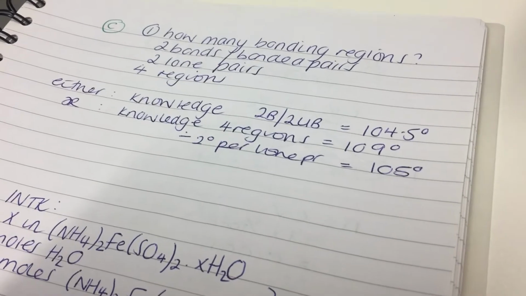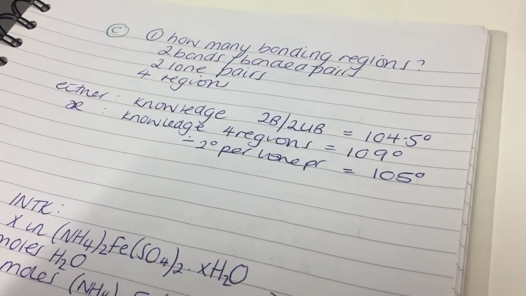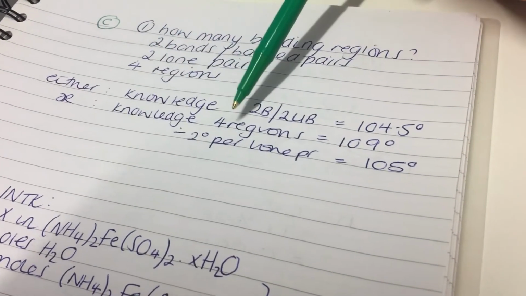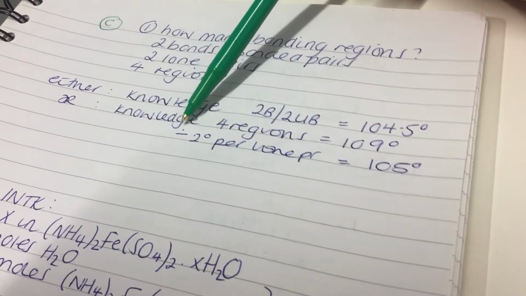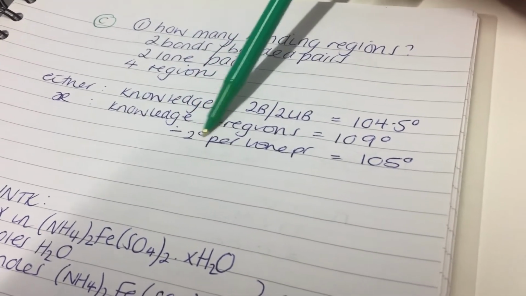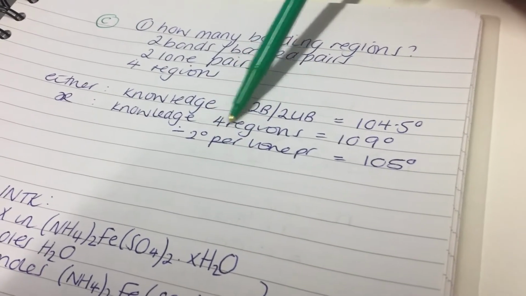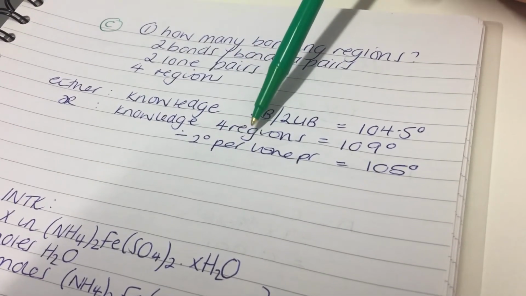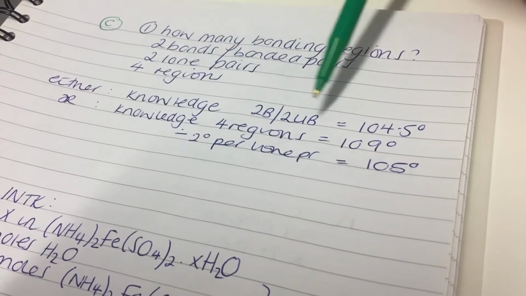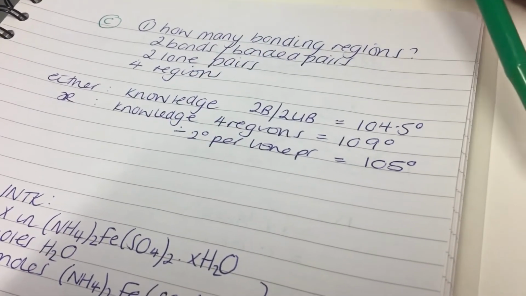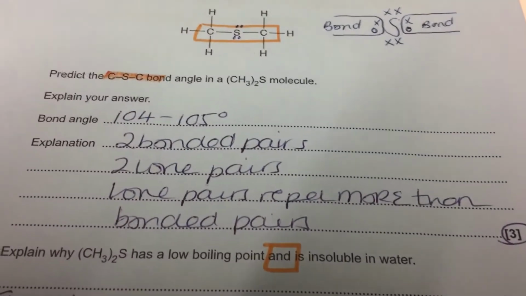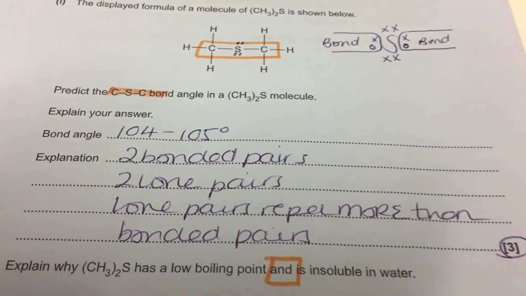Because I then have some regions that are bonded and some regions that are non-bonded, for every lone pair of electrons that is not bonded as opposed to bonded, we see roughly a 2 degree decrease. So because we've got 4 bonding regions, but 2 of those regions are in the form of lone pairs, we have 109 degrees and we take off 2 degrees per lone pair to give us 105. So the answer to this question will be accepted anywhere between 104 and 105.